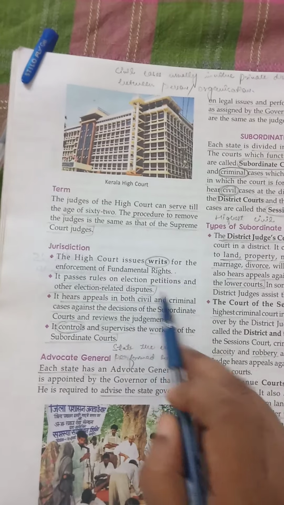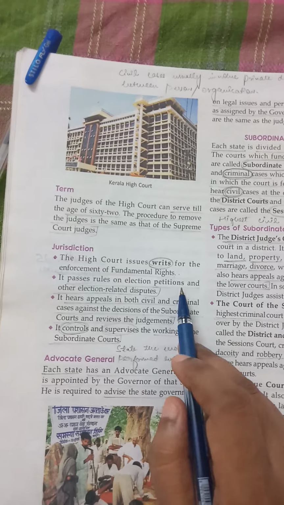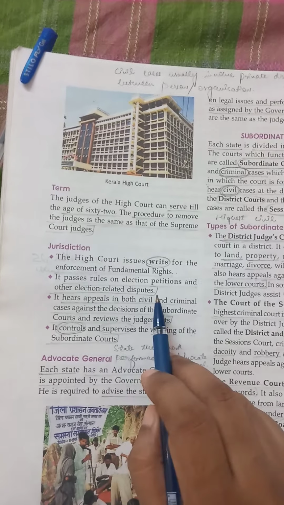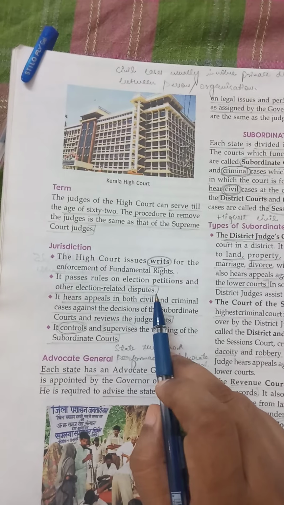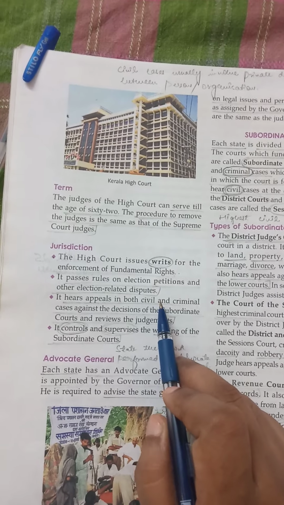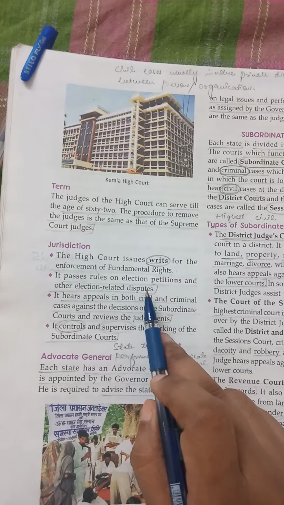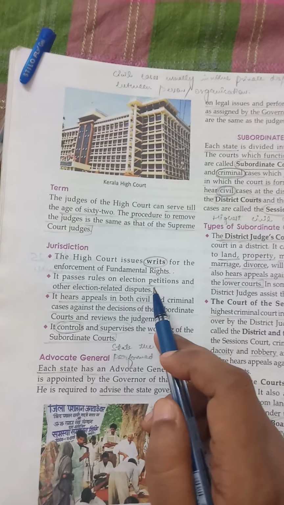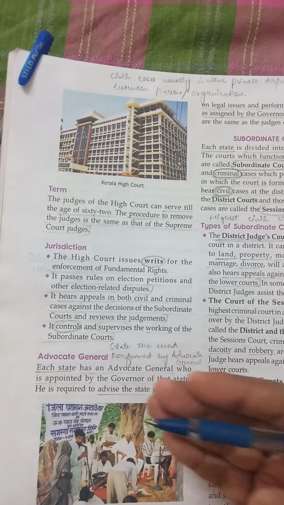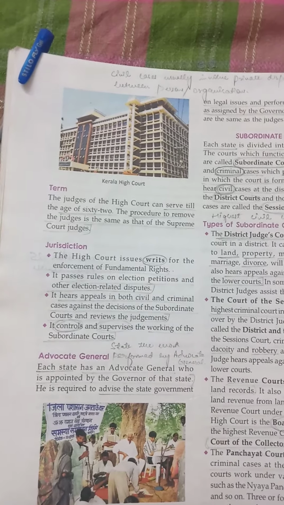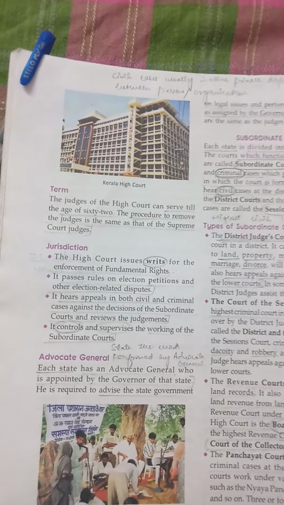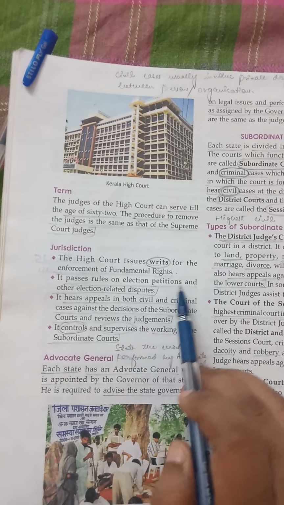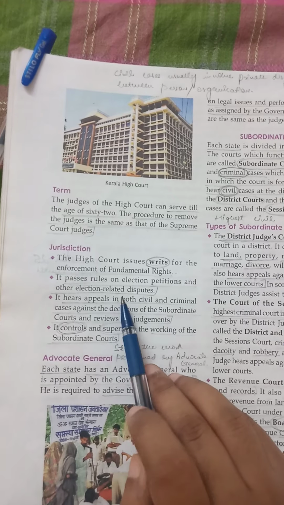So if there is a petition, or you can say a written complaint, in the High Court regarding the election process, or if the election process is not conducted in a fair and timely manner, it passes rules on elections so that the election process goes smoothly and is done in a fair manner. So it will pass rules on election petitions and other election related disputes.